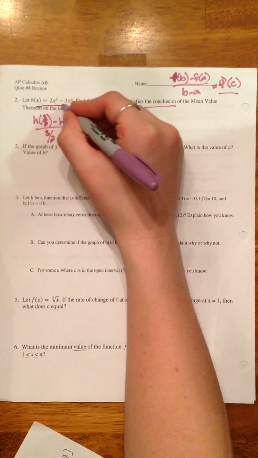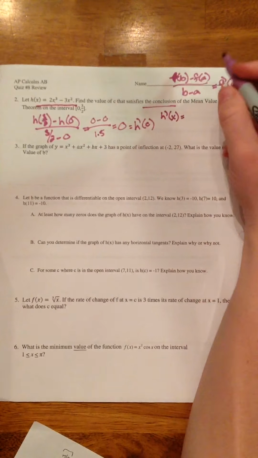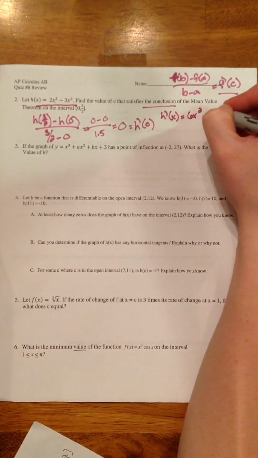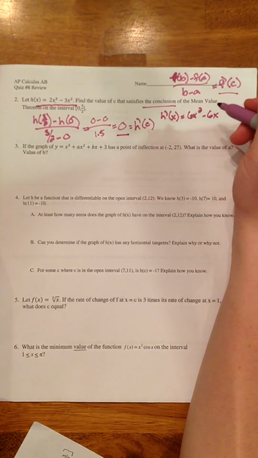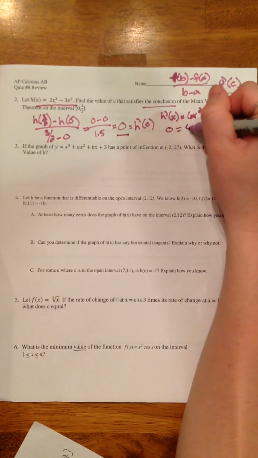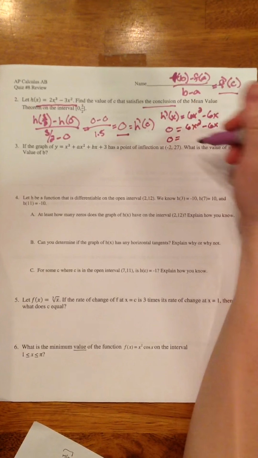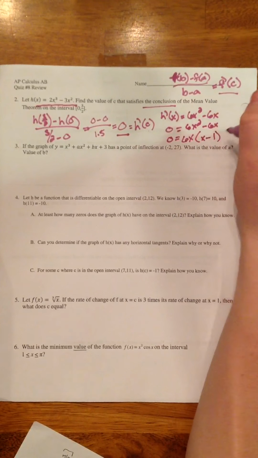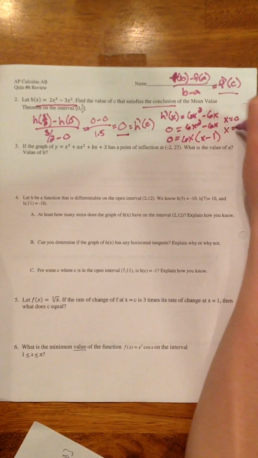So here's h of x. I'm going to take it and find the derivative. And I get 6x squared minus 6x. And I can see somewhere this derivative is going to be equal to 0. So I find it. And I see the places where that happened would be at x equals 0 and x equals 1.